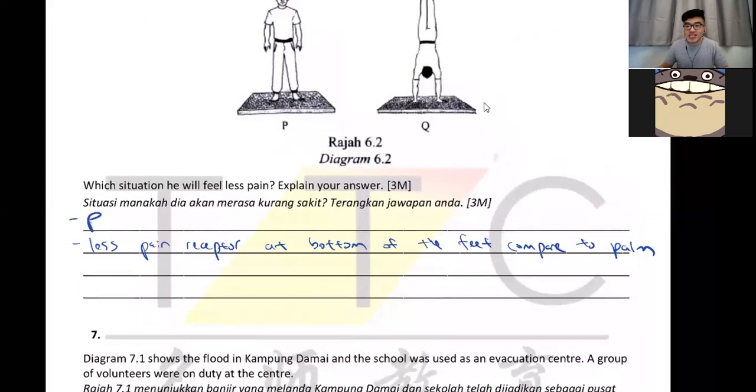When your feet step on a pebble, you'll probably feel it's a little bit painful. But if you use your hand and press on it, oh my god, it hurts like hell because of the receptors.